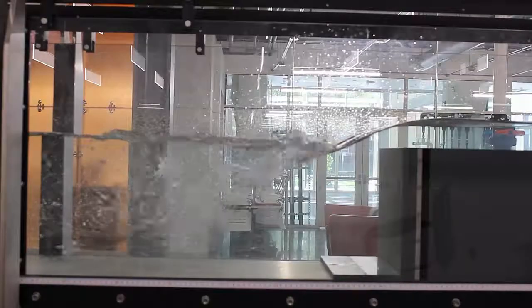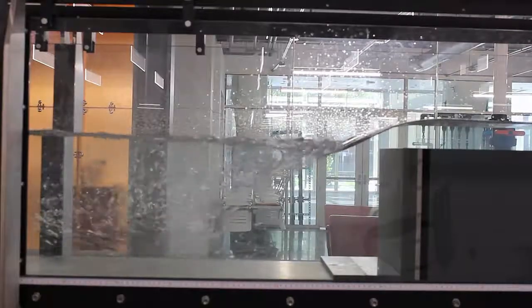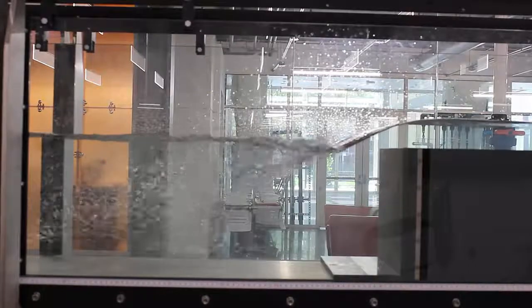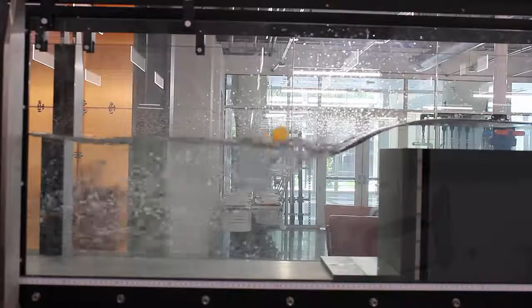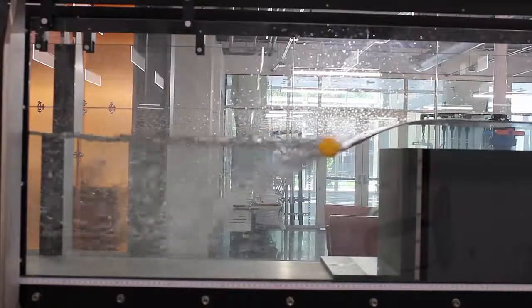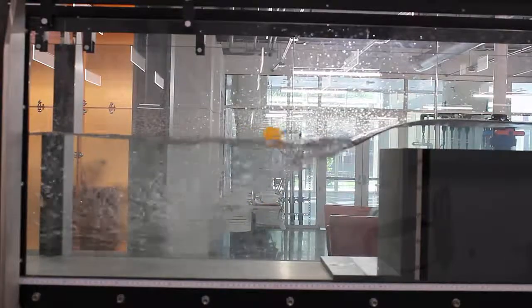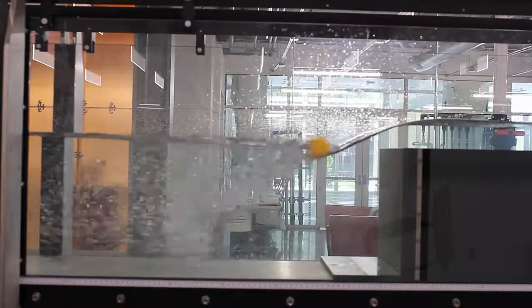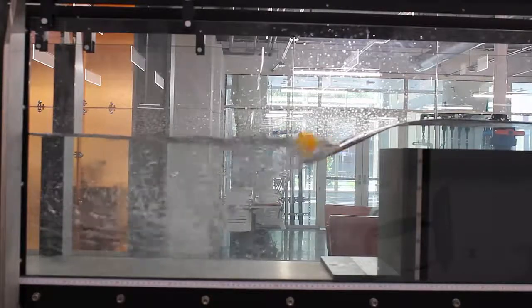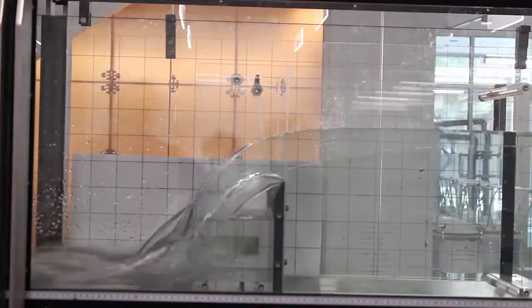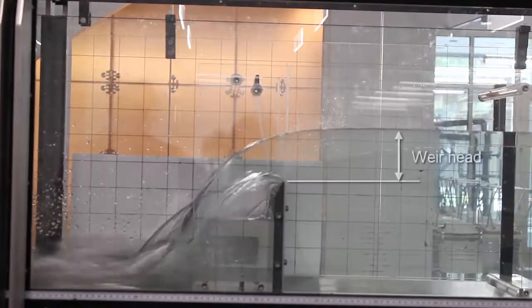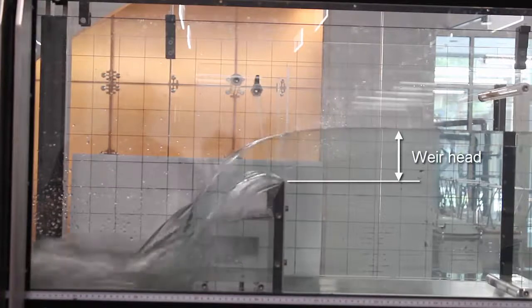Passing the weir, the flow creates a hydraulic jump submerged by the downstream flow that causes an area of recirculation. The recirculating currents can trap anything from escaping. If you throw in a ping pong ball, you can see it cannot go with the flow downstream, but gets trapped.